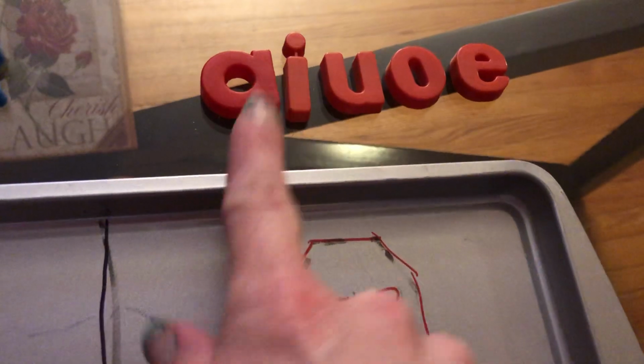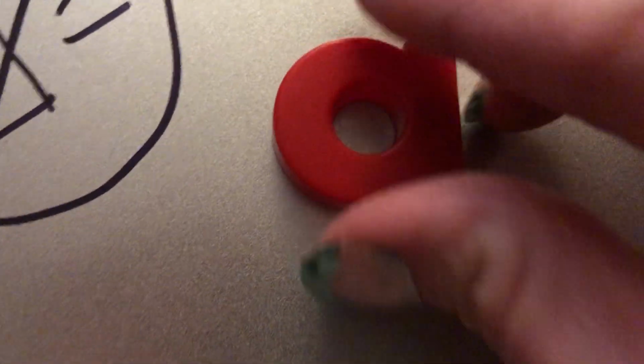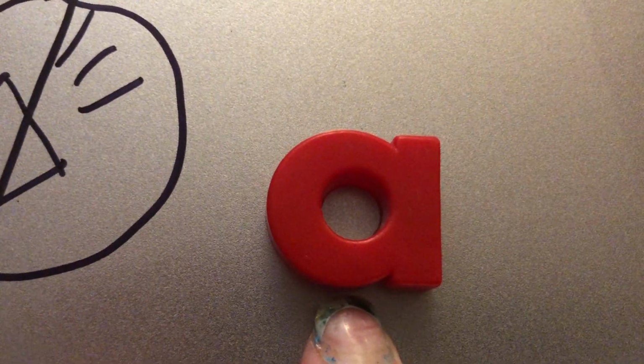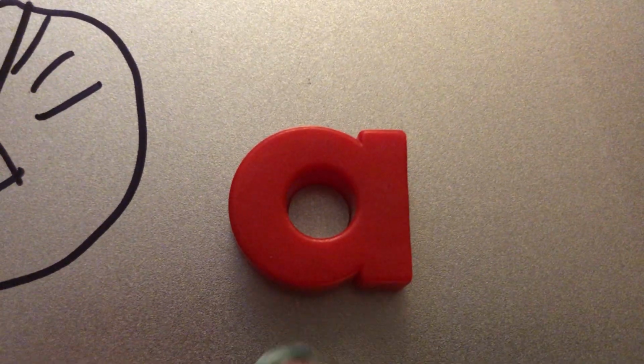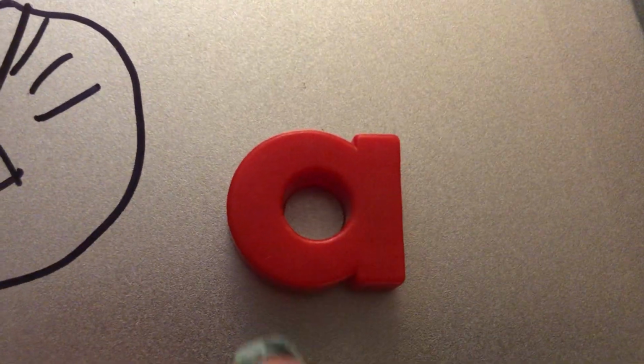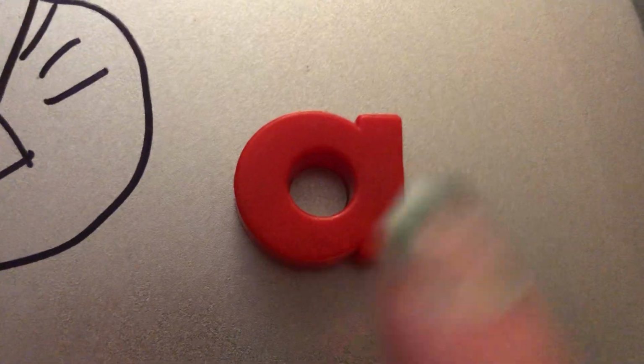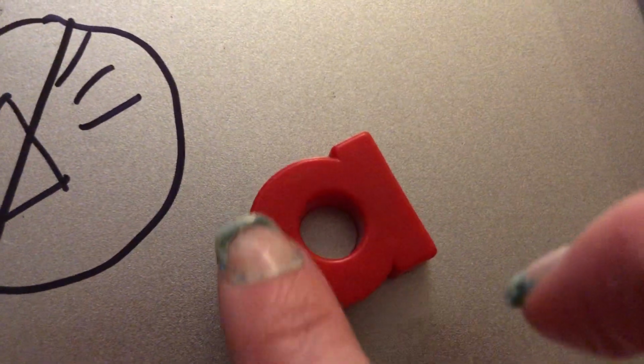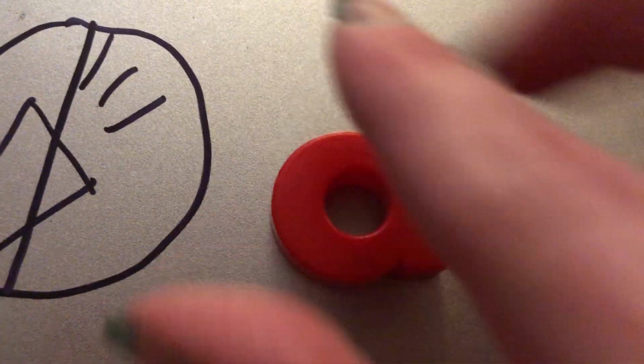Good. So when I make the short sound for the letter A, I'm going to open my mouth nice and big, just like I'm taking a bite of an apple, nice and wide. Are you ready? Ah. Good. That's the short sound for the vowel A. I'm going to trace my finger right over the shape of the A, and I'm going to make the sound.